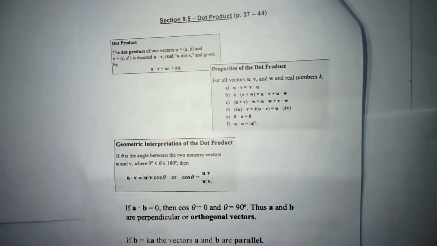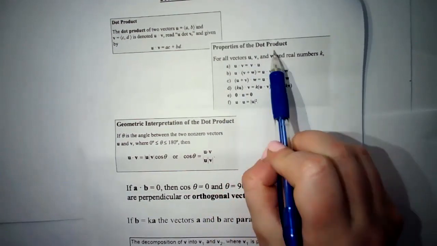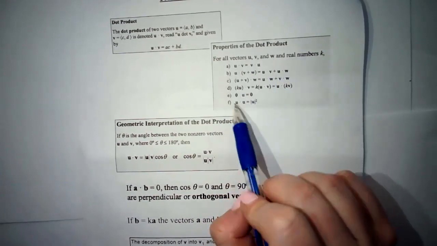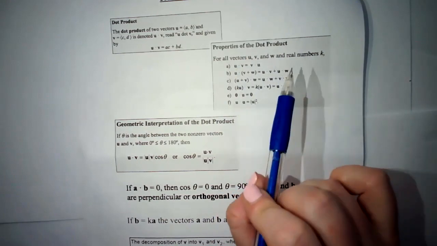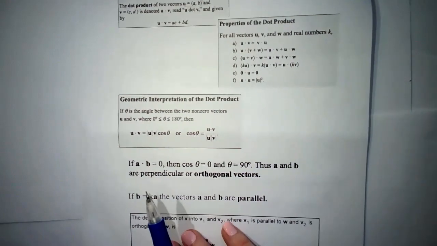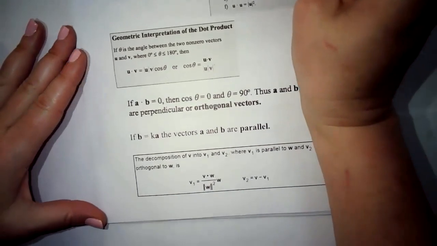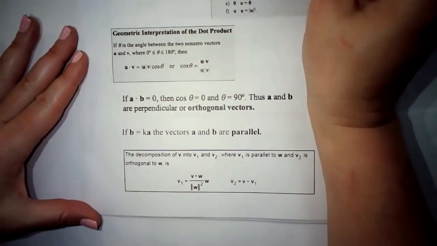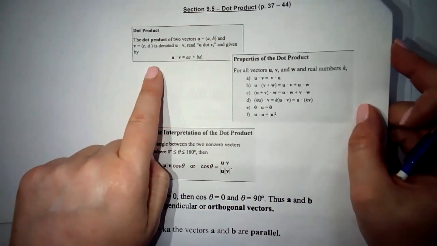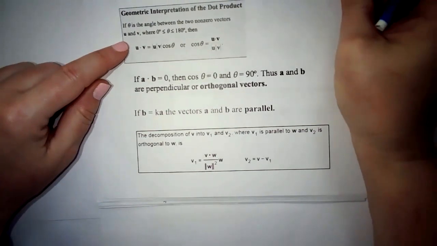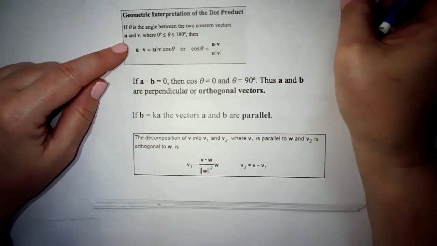Okay. This gives you some properties that will make your mind spin, but they may all make sense. They're very intuitive. We're going to practice them as we go through our examples. What I want to talk about though is what's down here. This was the algebraic version of the dot product. Let's talk about the geometry or trig version down here.